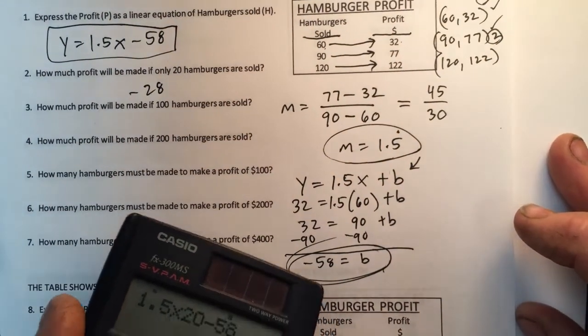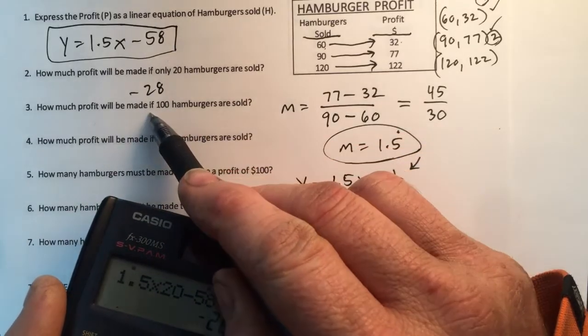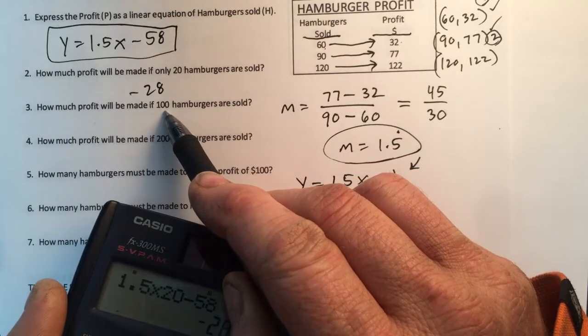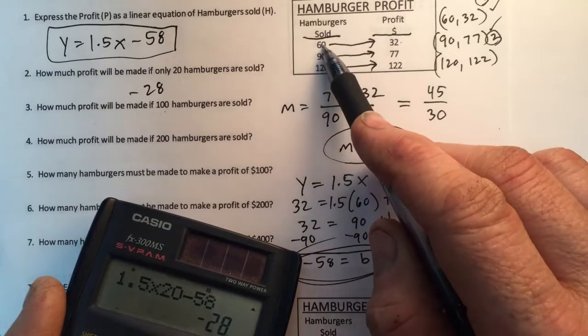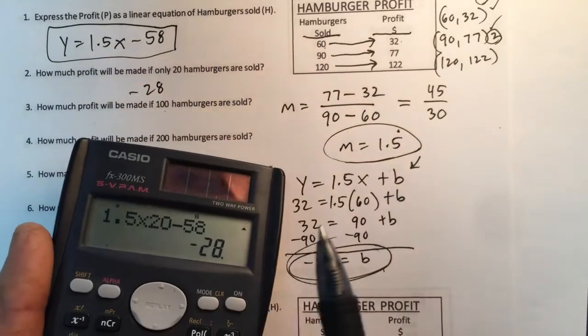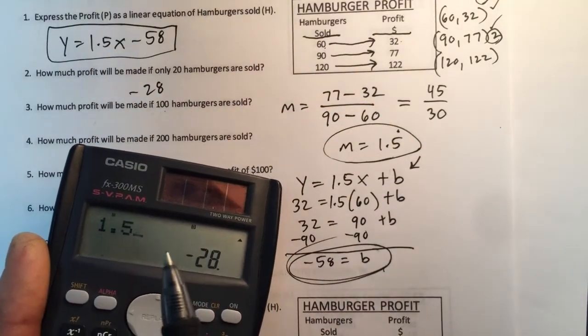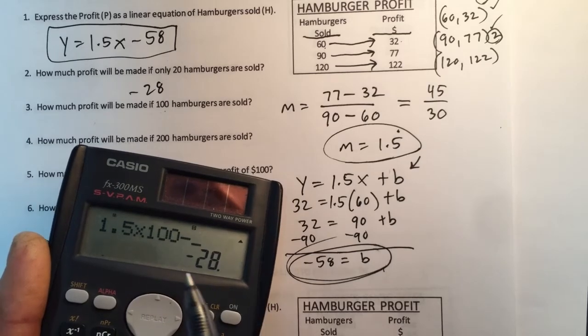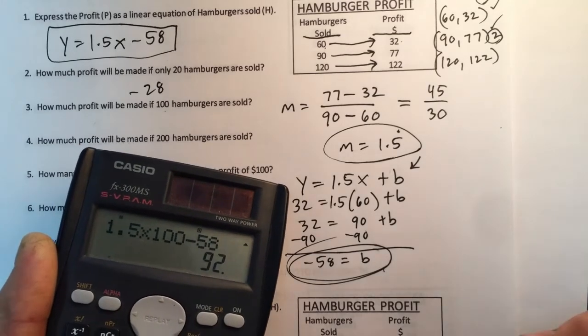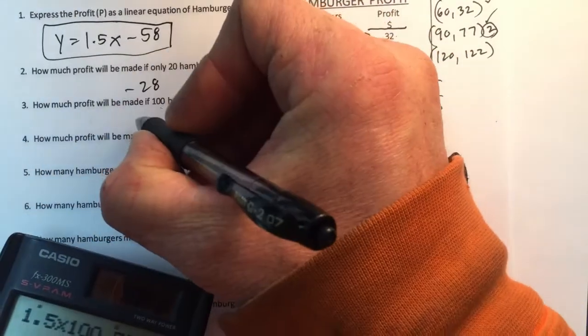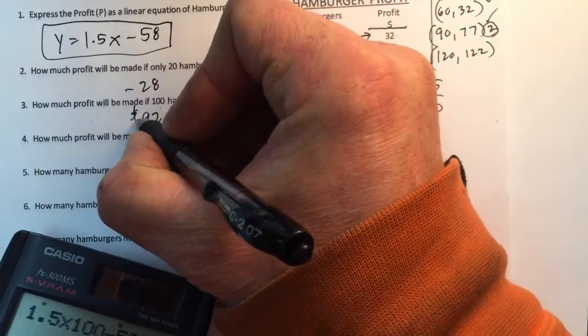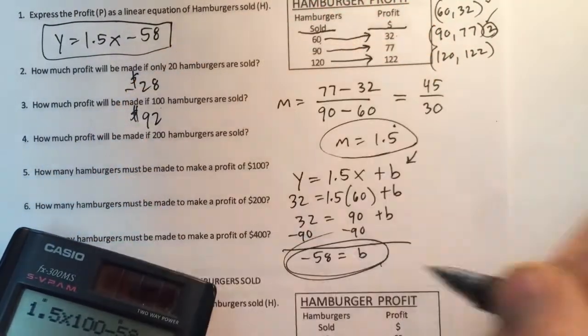What about if you make 100 hamburgers? How much money will you make? All right, that's my x again, so I'm going to put that in for x. Let's do this again: 1.5 times 100 minus 58. And check it out there, you're going to make $92. Yes, I should put a dollar sign on that.